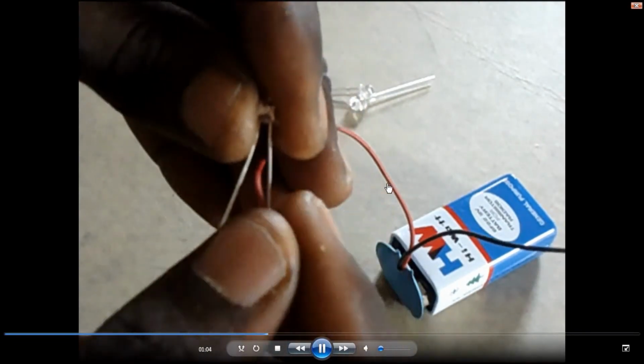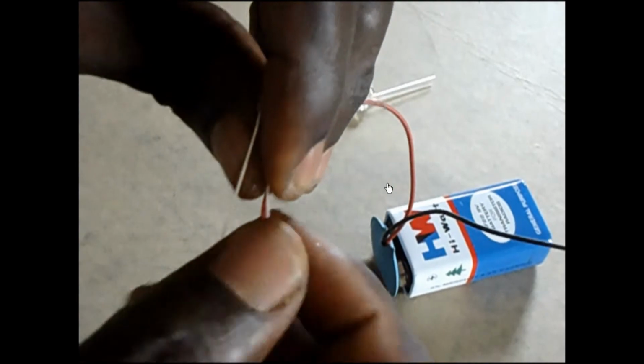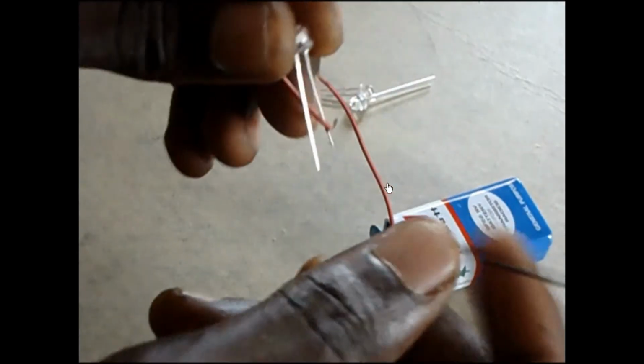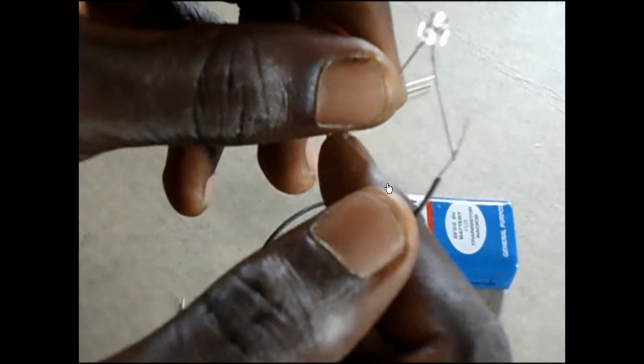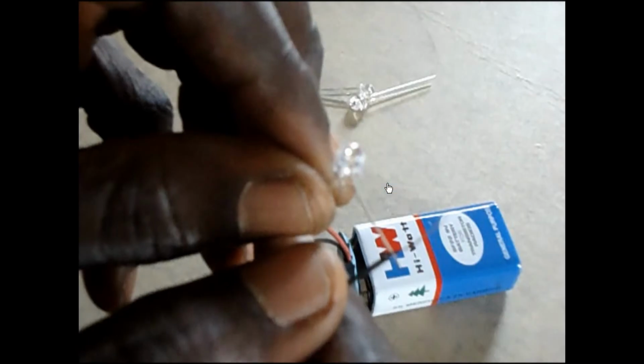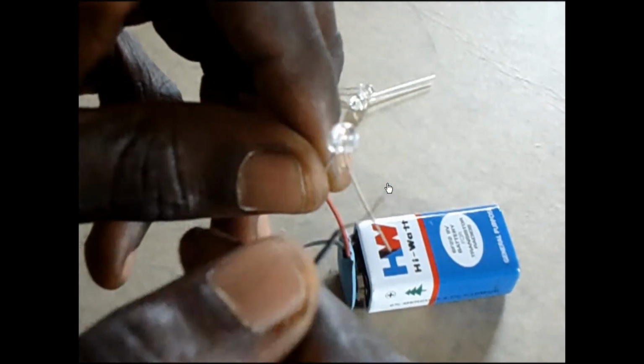Okay, the positive wire is the red, so it's going to be connected to the long terminal of the LED. So you just twist. Now connect the other end. Watch what happens. There's a flash. It's not coming on anymore, which means the LED has been damaged.